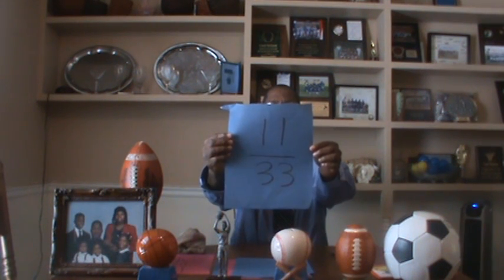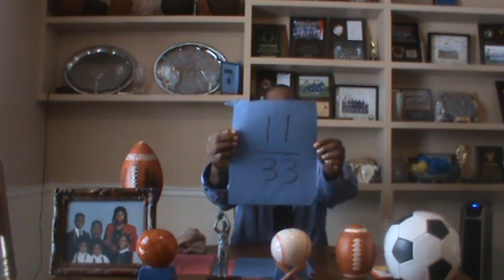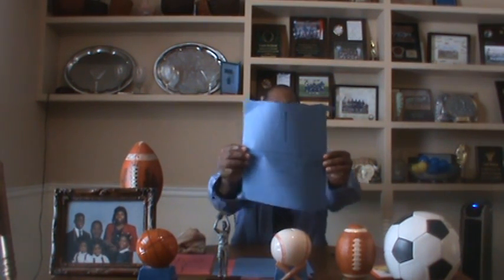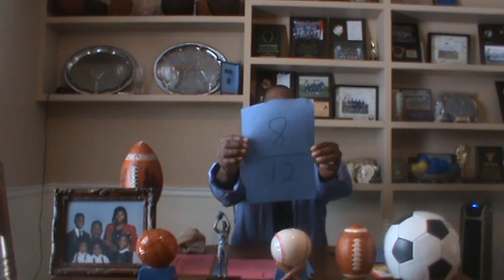11/33 reduced will be 1/3. 8/12 when reduced, that should be an easy one.